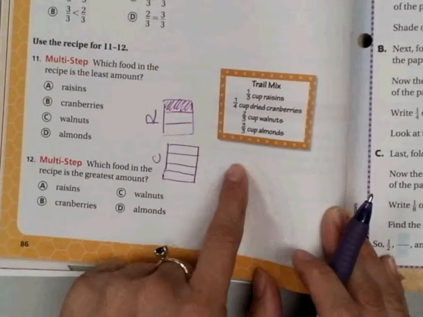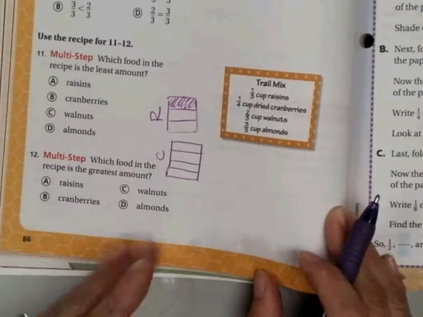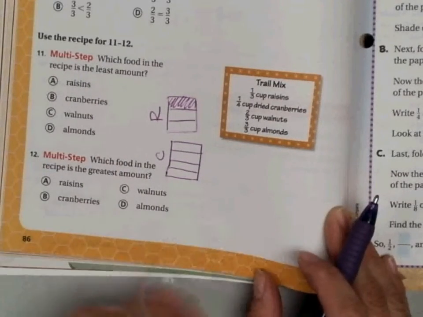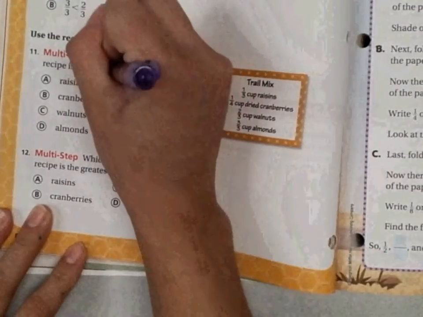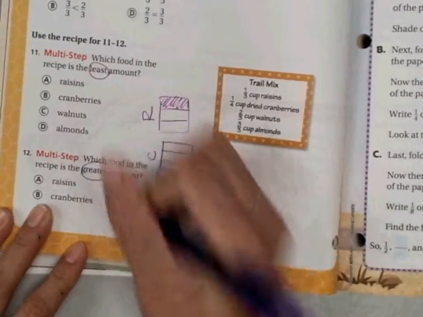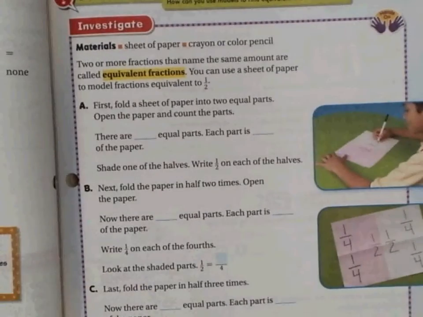Color one of those, and make another square for walnuts, and another one for almonds. And it's just easier to see those drawings and then pick the one that you like. Okay? Be careful, because this one says least and this one says greatest. Deal? Alright, if you need to go back and watch the video again, that is totally okay.